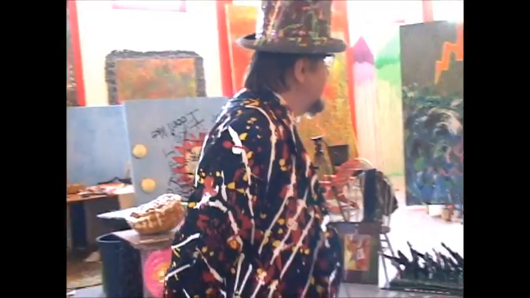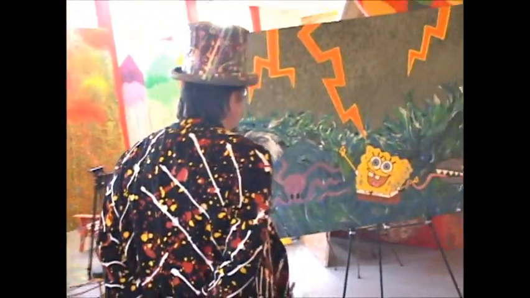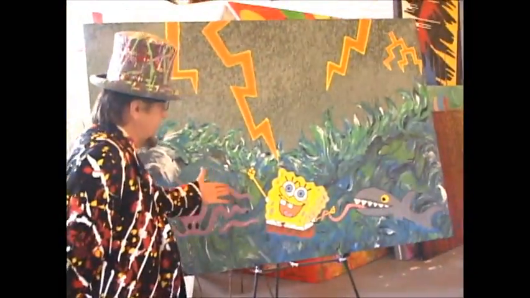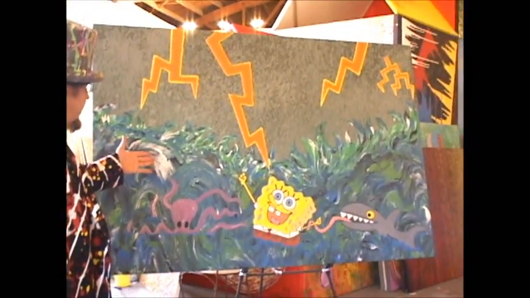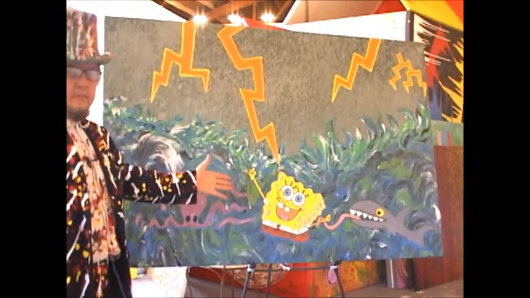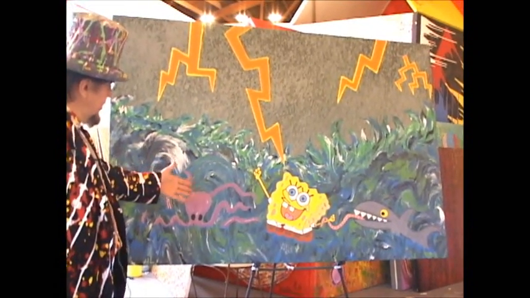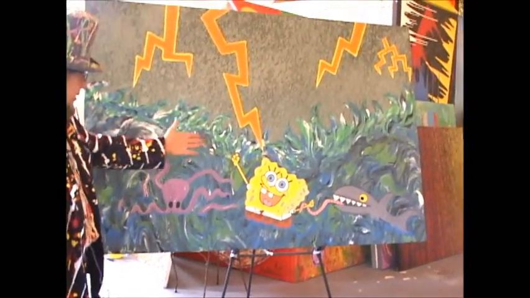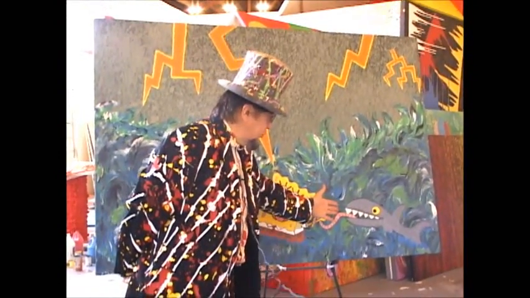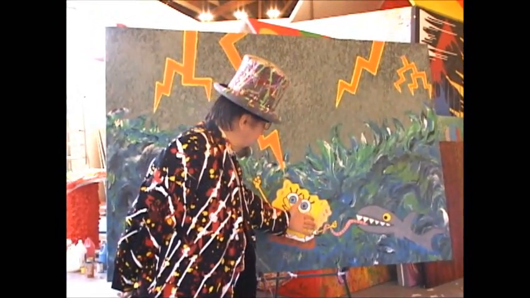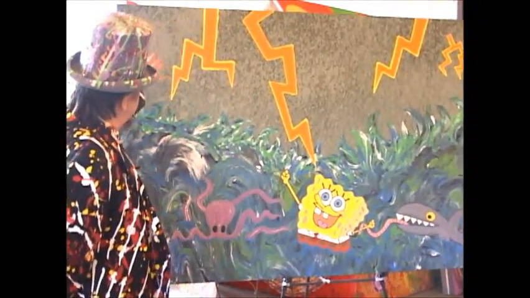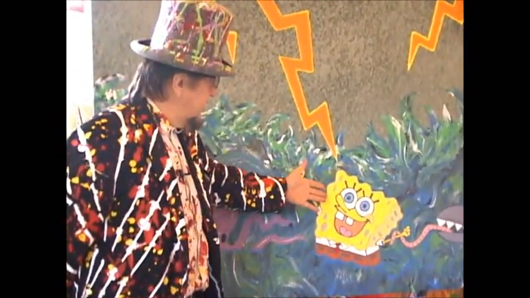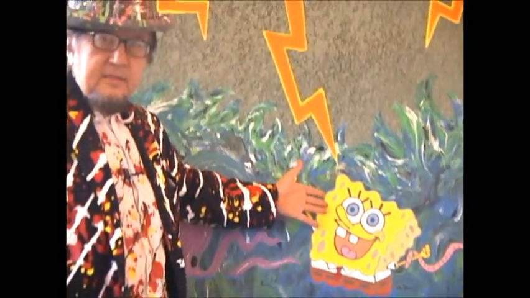Now, here is my latest work, and this is SpongeBob SquarePants. And the purpose of this particular piece is that SpongeBob is in peril. He's got a large octopus coming for him. He's got some sort of fish with big teeth, and his tongue is already wrapped around his arm. Lightning is about to strike him. He's in an ocean. It's dark out, yet SpongeBob is very, very happy and content.